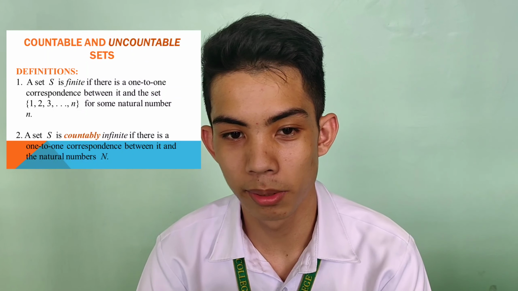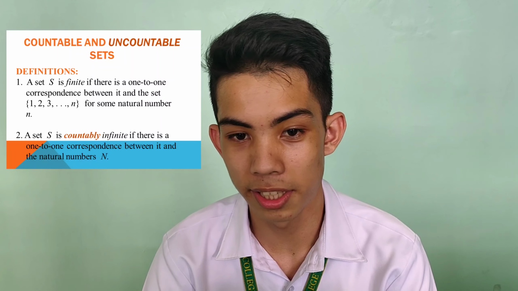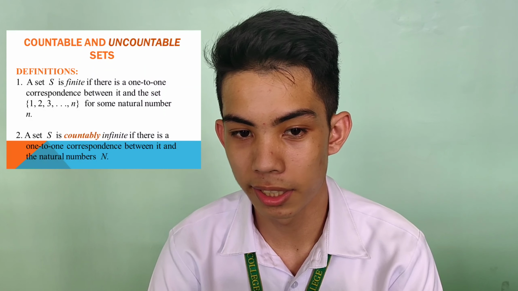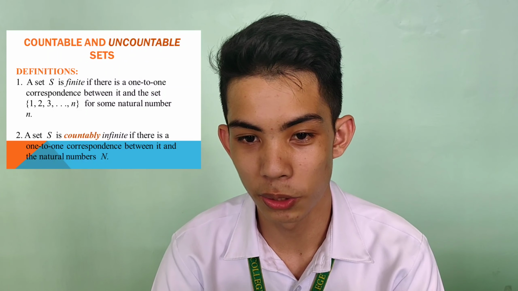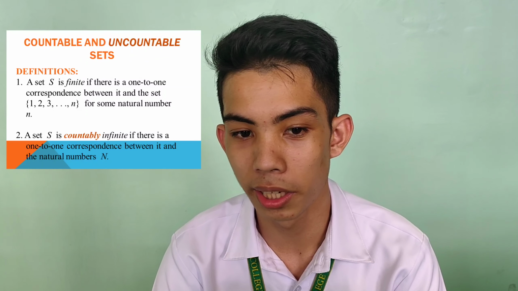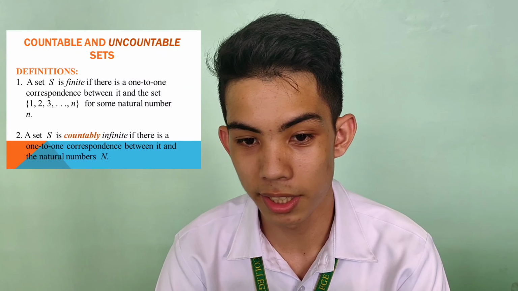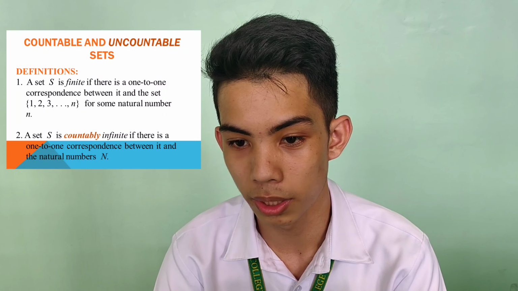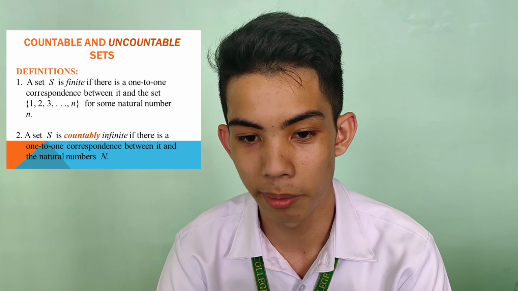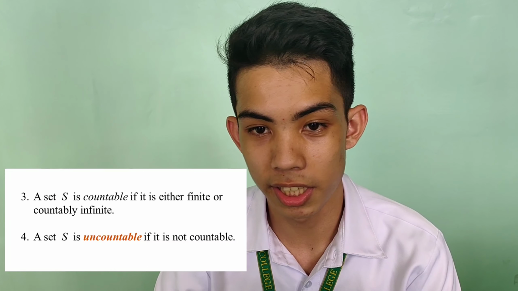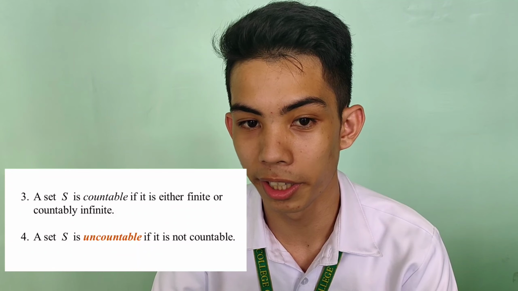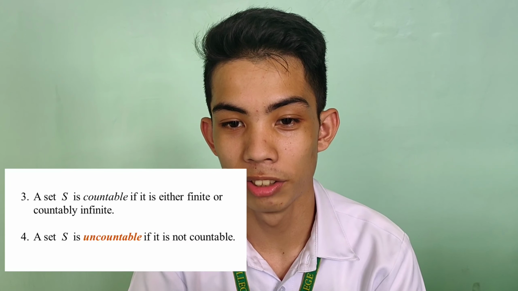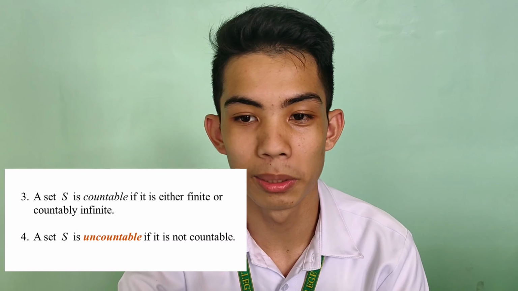Countable and uncountable sets. A set S is finite if there is a 1-to-1 correspondence between it and the set 1, 2, 3, and so on, for some natural number. A set S is countably infinite if there is a 1-to-1 correspondence between it and the natural numbers. A set S is countable if it is either finite or countably infinite. A set is uncountable if it is not countable.